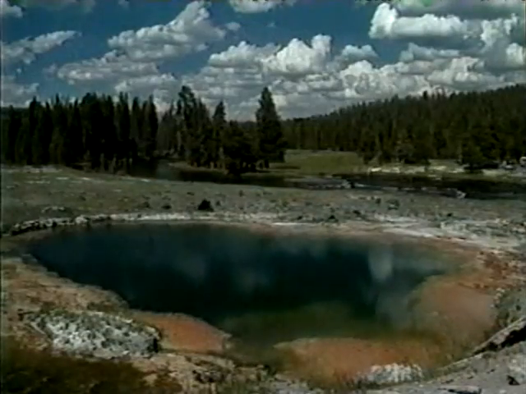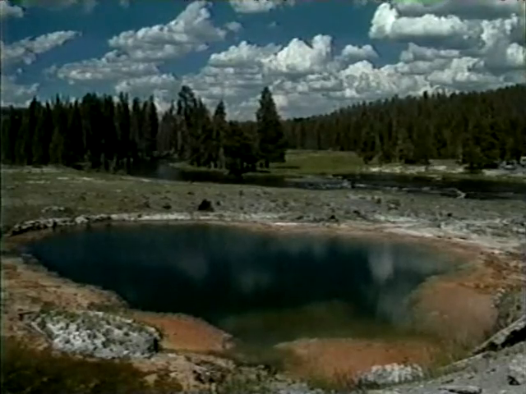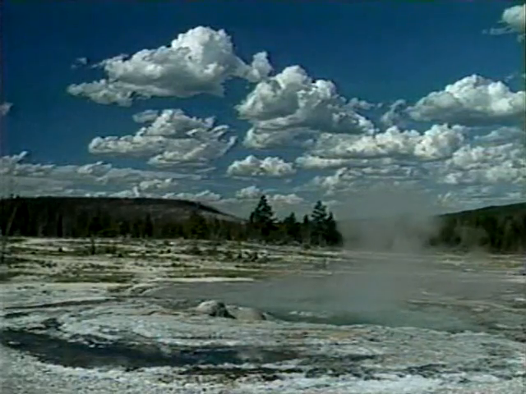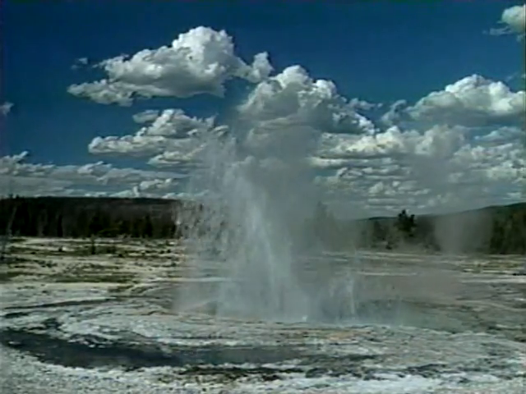To the north of Black Sand, and still within the upper basin, is Biscuit Basin. The basin features a number of interesting springs and geysers.